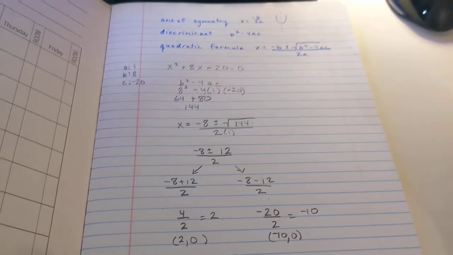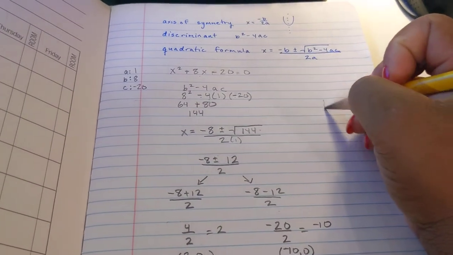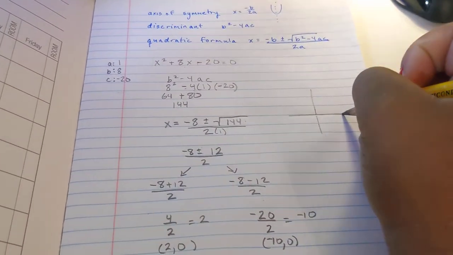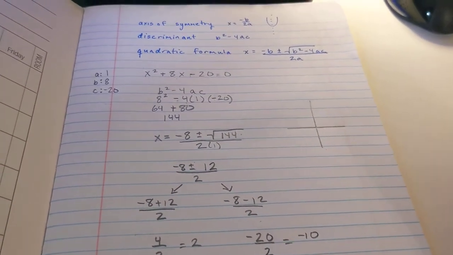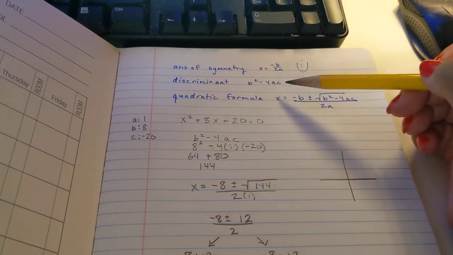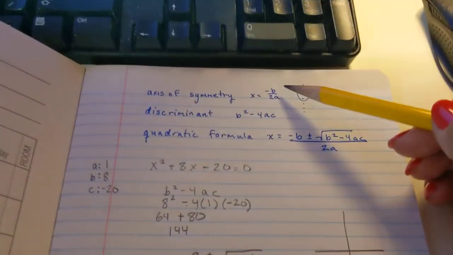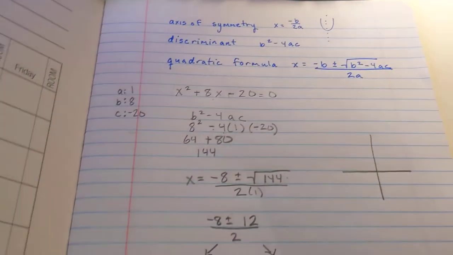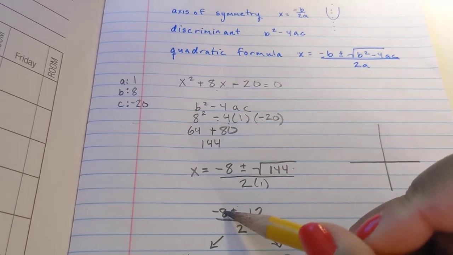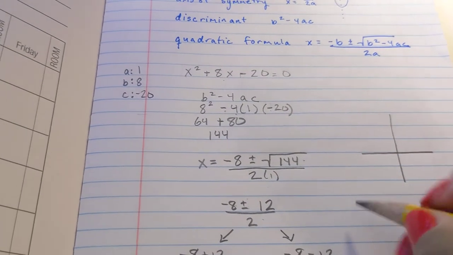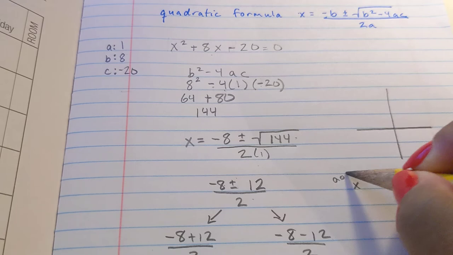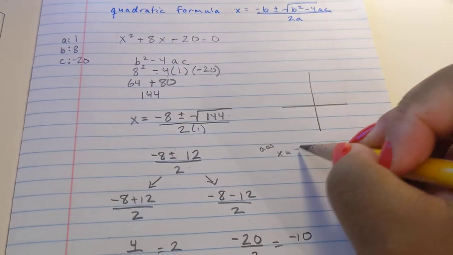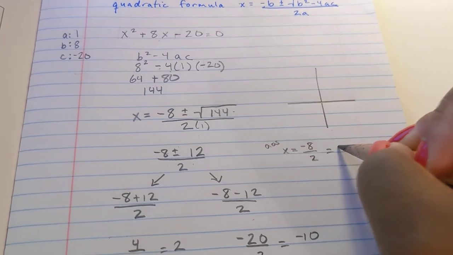Again, all of this plays back into what we do in order to write our parabola. Remember, my parabola goes like this. And doing a quick sketch, this is not going to be technical. If I use the same thing I had up here, meaning my axis of symmetry, we use the opposite of b divided by 2 times a. We did that a second ago over here. The opposite of b was 8 divided by 2. That gave me a negative 4. So my axis of symmetry, I'll put it over here to the side, is equal to negative 8 divided by 2, which gives me negative 4.